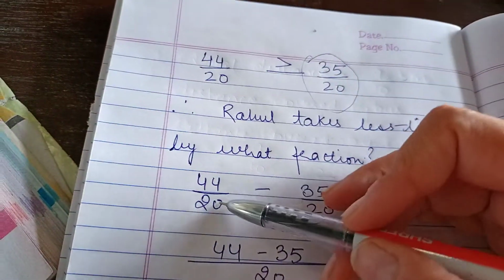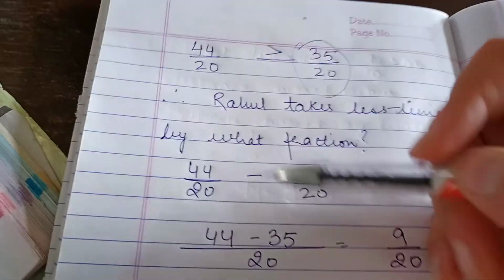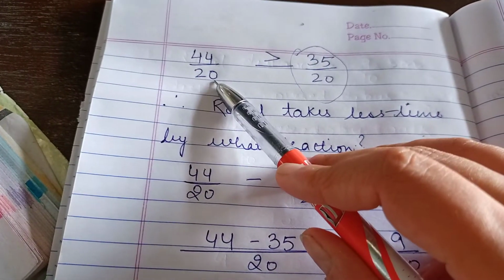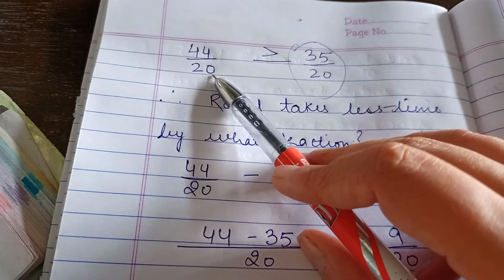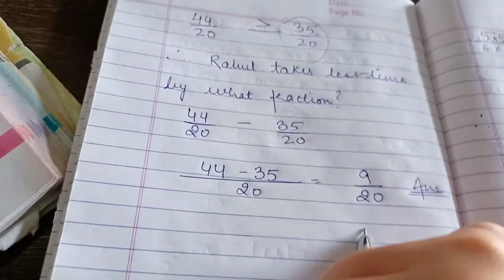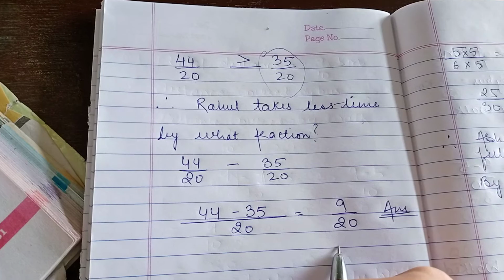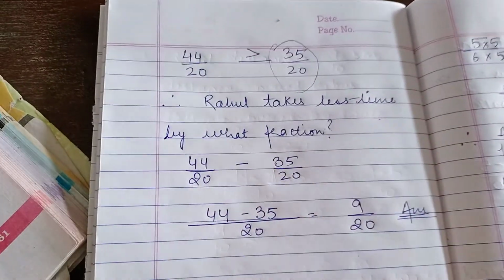So for that, again you have to first convert them into equivalent fractions. When we have already converted the equivalent fractions, I am copying that only. Do the subtraction, you will find your answer. This was your exercise 7.6, question number 9, and the exercise is completed here.